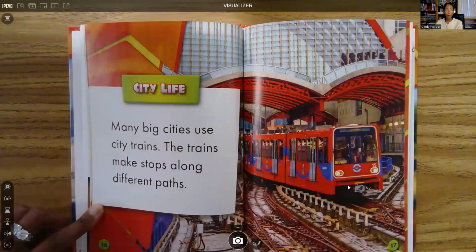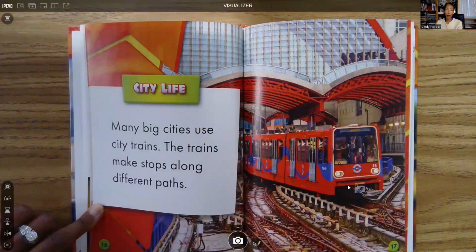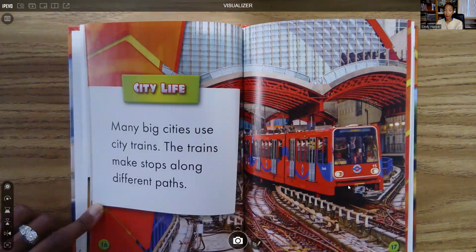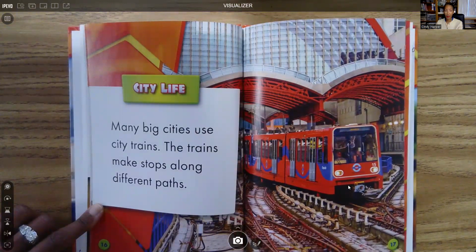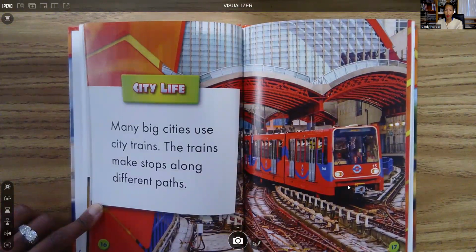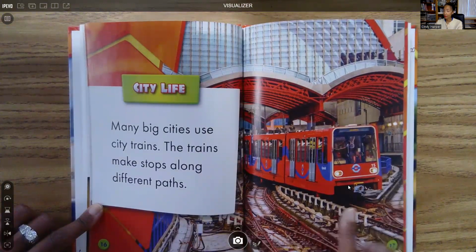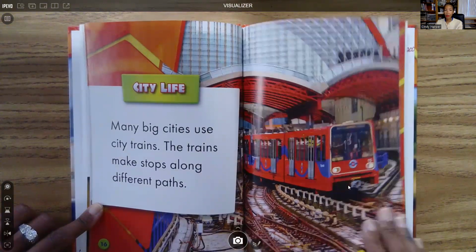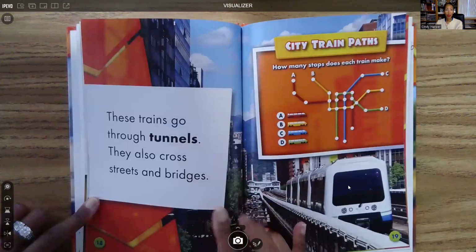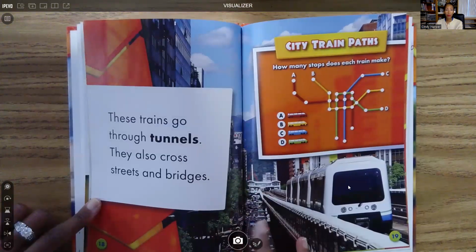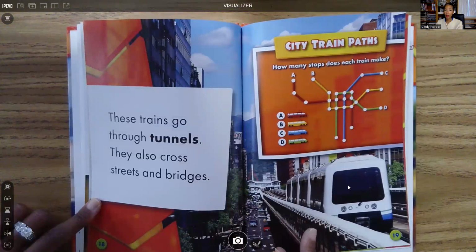City life. Many big cities use city trains. The trains make stops along different paths. Look at all that electricity and that engineering. These trains go through tunnels. They also cross streets and bridges.